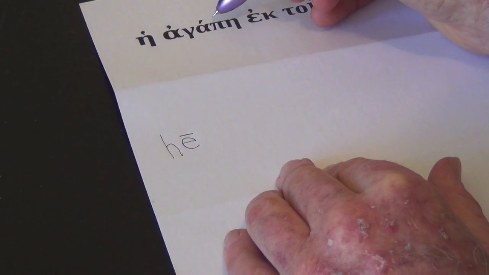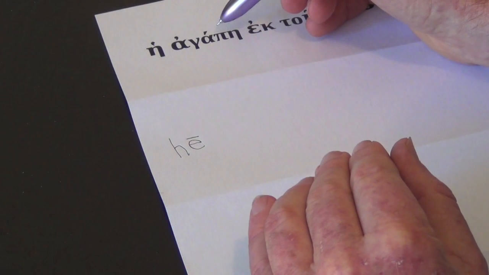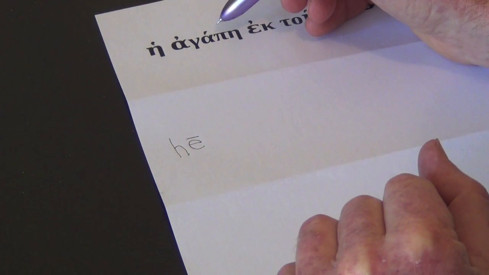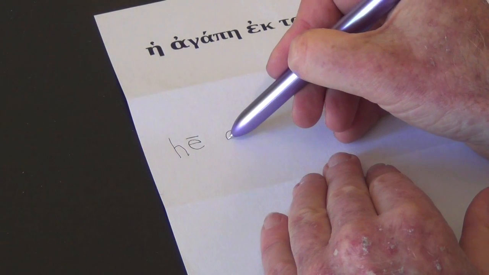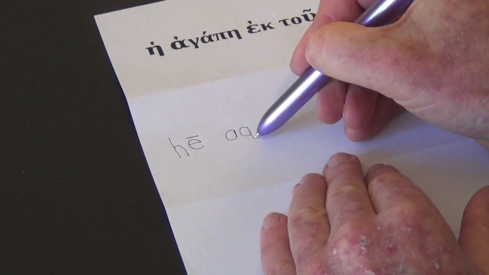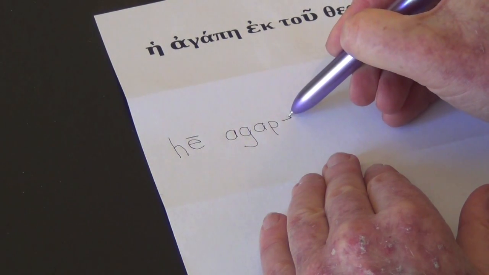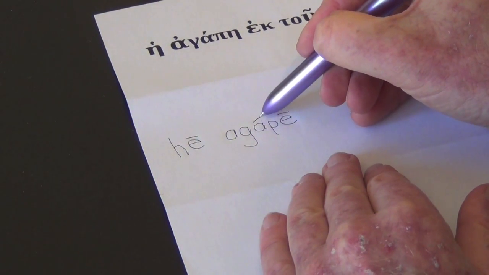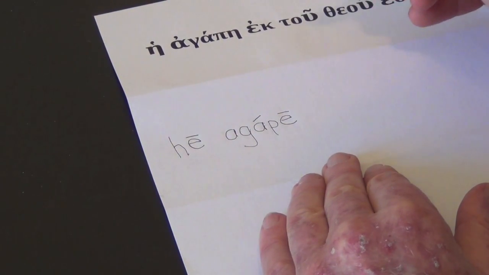The second word is the same as we had in the first lesson. So if you want to pause and try and recall and write it or look it up, pause for a minute and then I'll come back to it. Yes, it's agape. Or if we're going to put the stress where this mark is, we'd say agape.